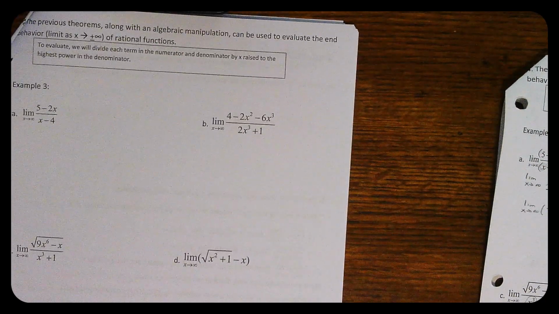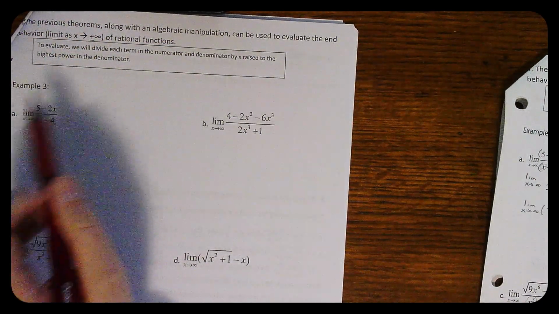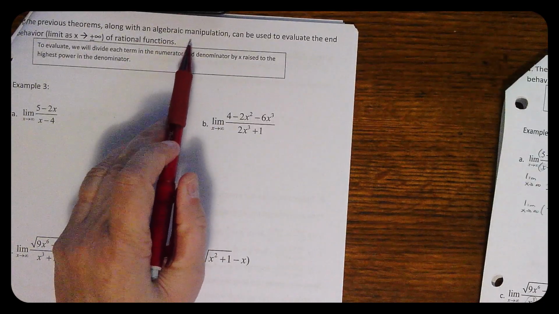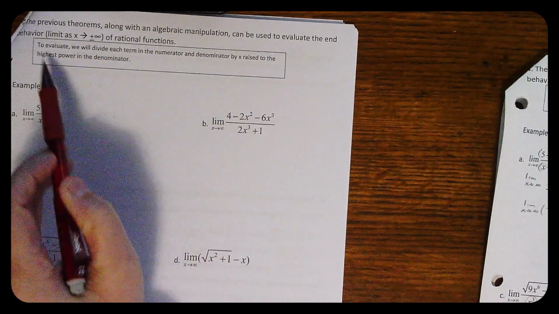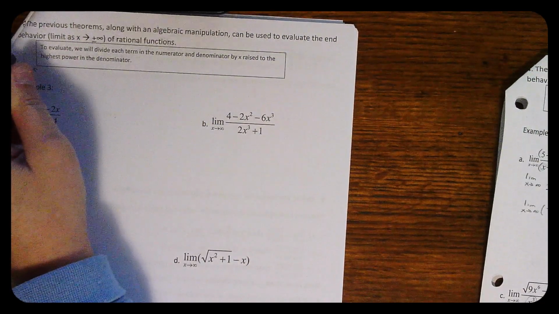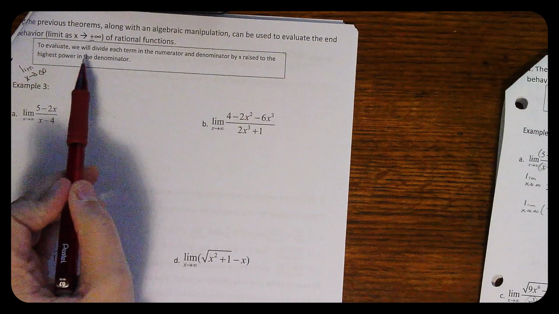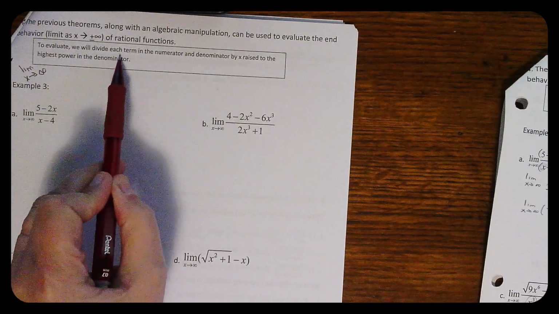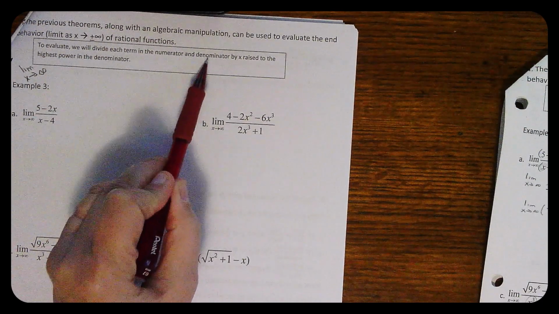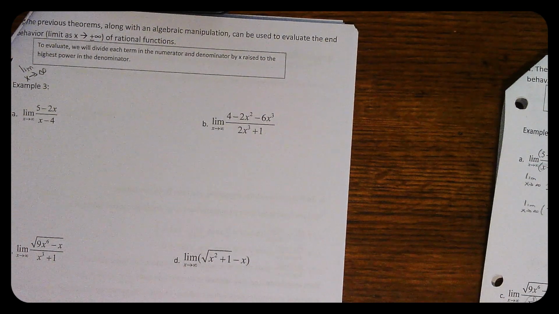Okay, so now we get to our examples of taking limits. This would be the second part of that practice worksheet that I gave you. We can practice infinity. We're going to use the previous theorems that we just talked about, along with algebraic manipulation, to evaluate these limits. Now, when we're doing limits at infinity, the general rule, there's going to be an exception, is that to show your work you're going to divide each term in the numerator and the denominator by x raised to the highest power in the denominator.